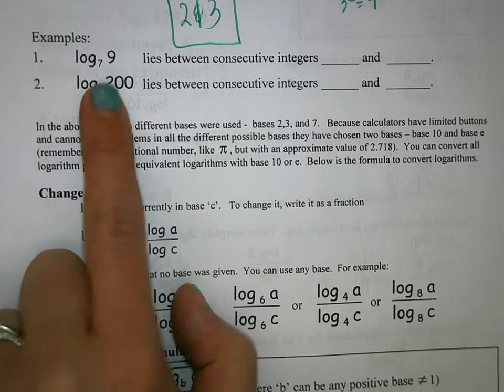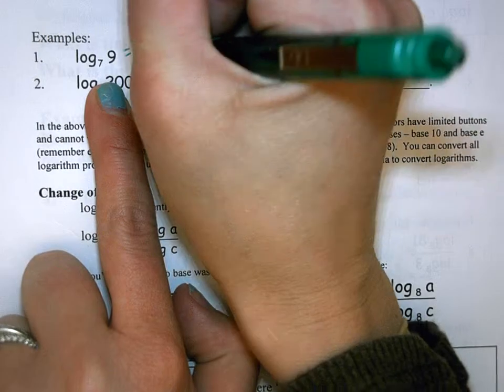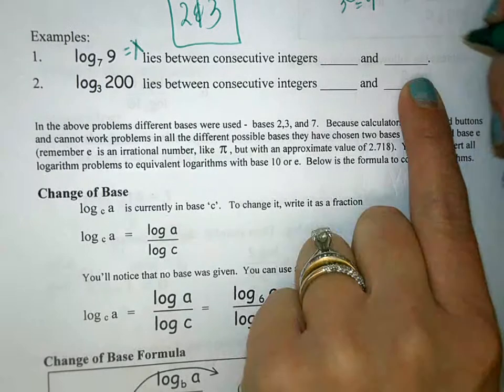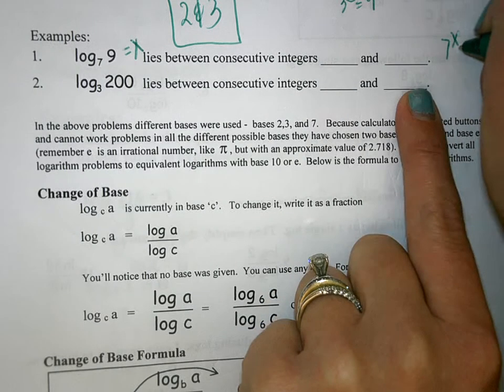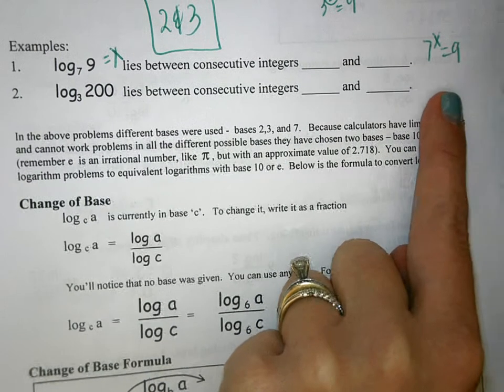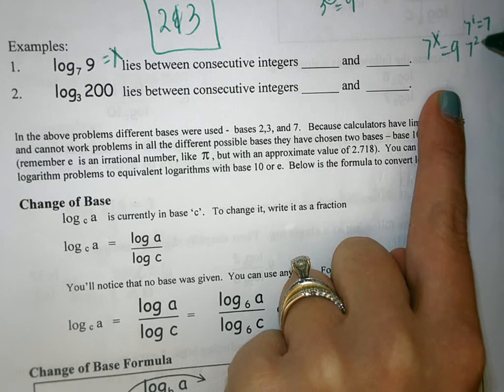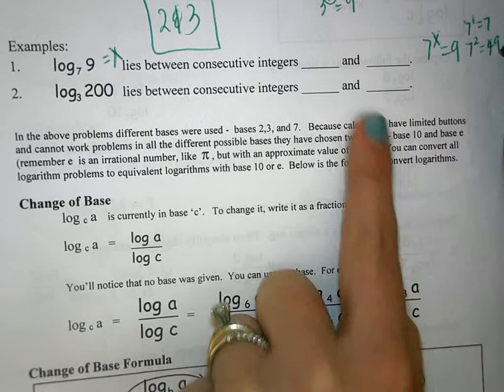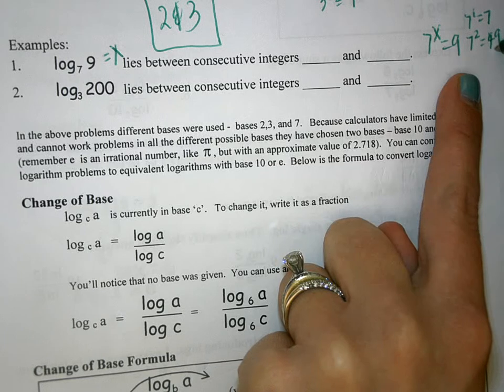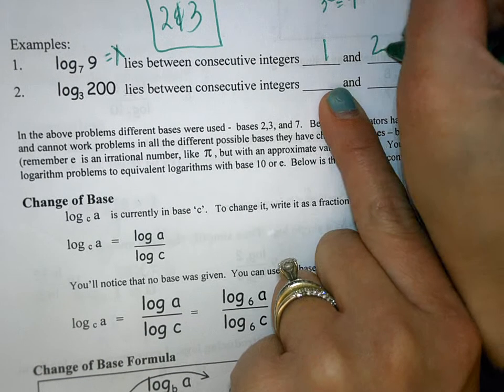Okay, so on number 1, real quick, I put equals x. If I write my exponential equation, it's 7 to the x equals 9. So if I start here, 7 to the first is 7, 7 to the second is 49. So 9 is in between 7 and 49, right? So it's 1 and 2.